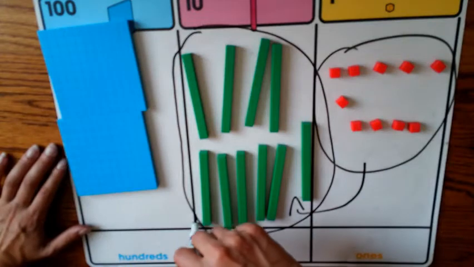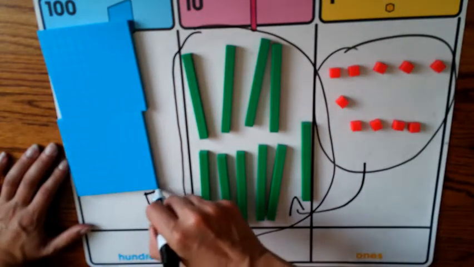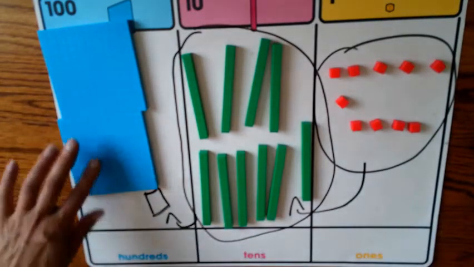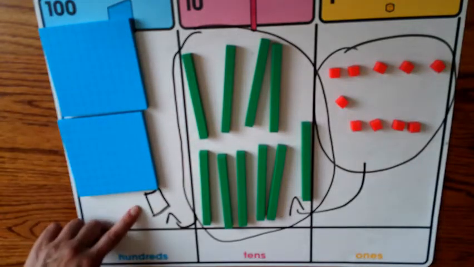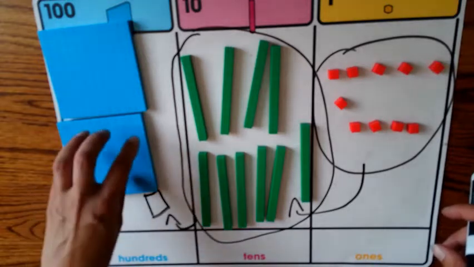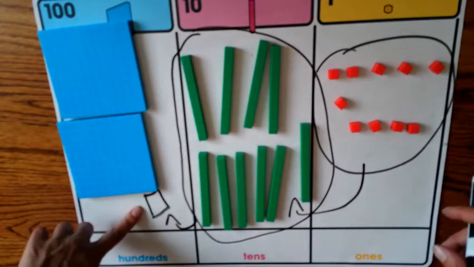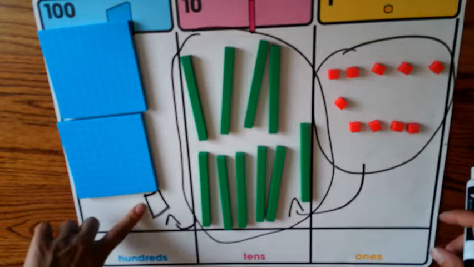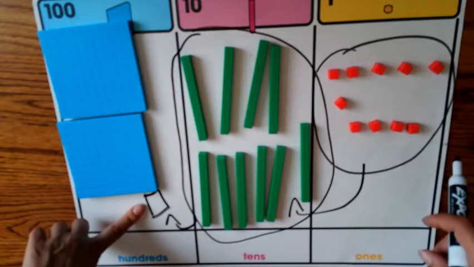And I'm going to bring over an extra 100 to the hundreds place. Now you notice that I had to draw one in. Remember last time we met, what happens if we don't have enough base 10 blocks? You're right, the learning doesn't stop. We just draw them in, and that's okay too.